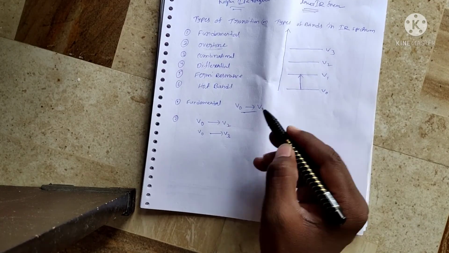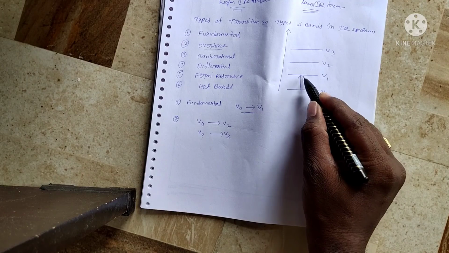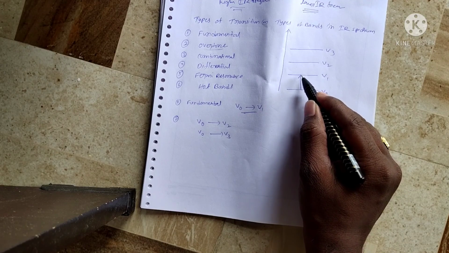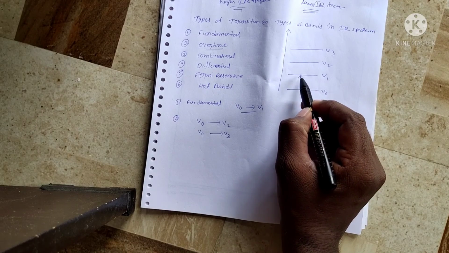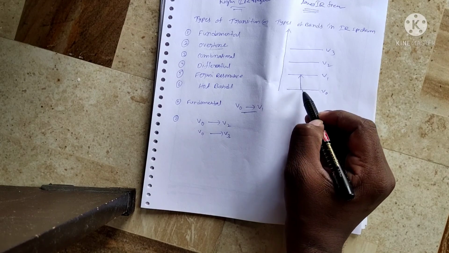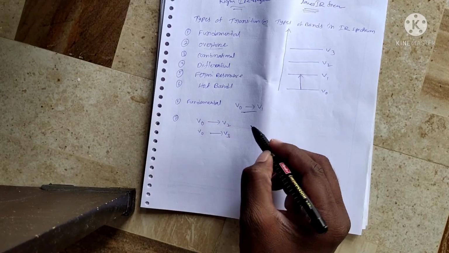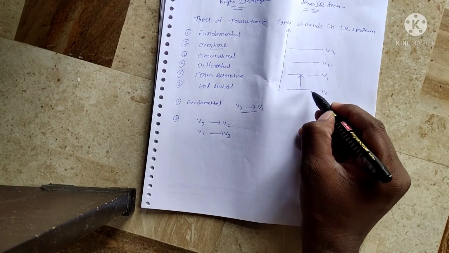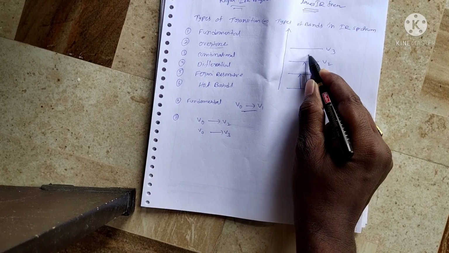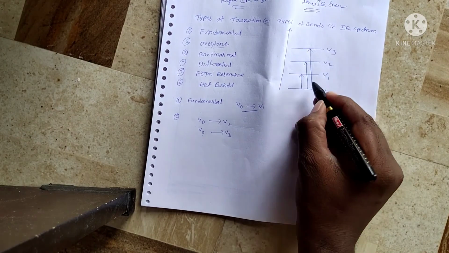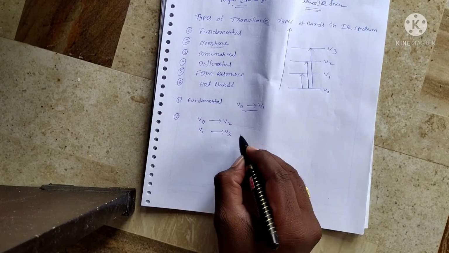The fundamental bands mean V0 to V1, ground state to first excited state. These are fundamental vibrations and fundamental transitions, and the bands formed by them are fundamental bands. Then V0 to V2 or V0 to V3, what are those? These two are overtone bands.